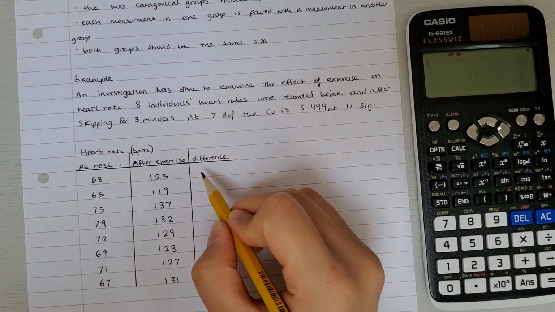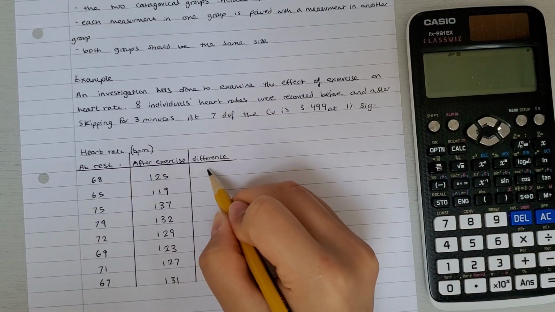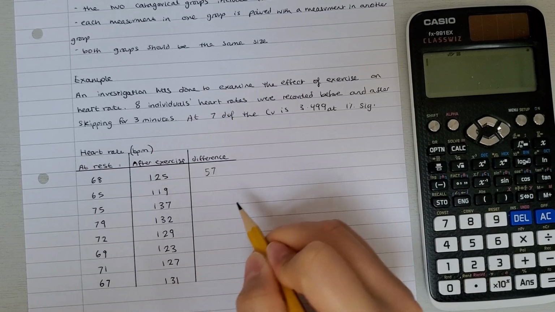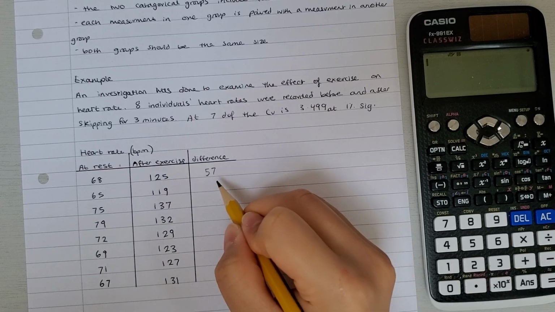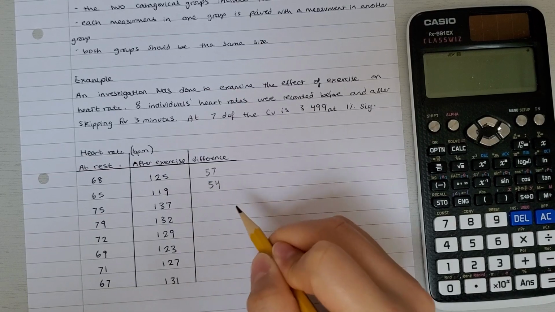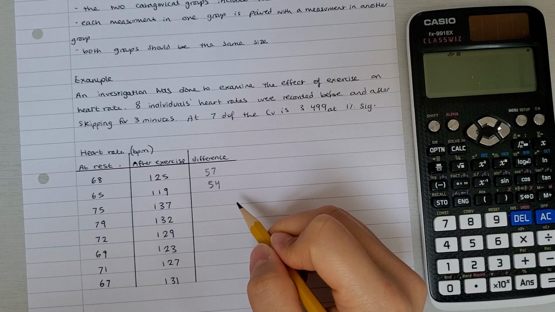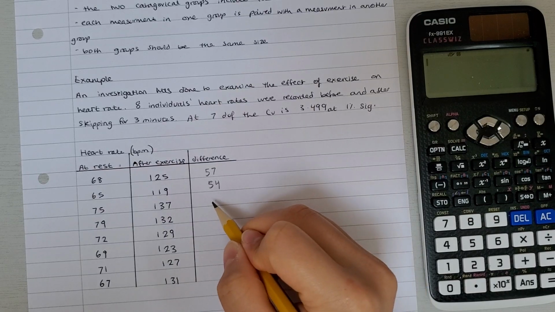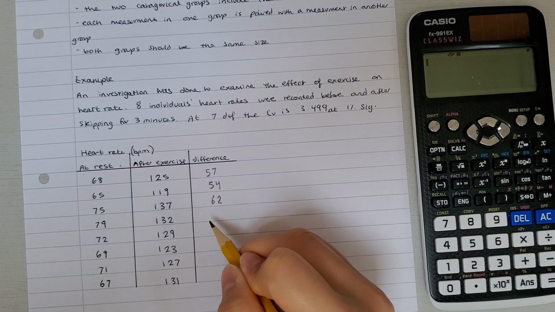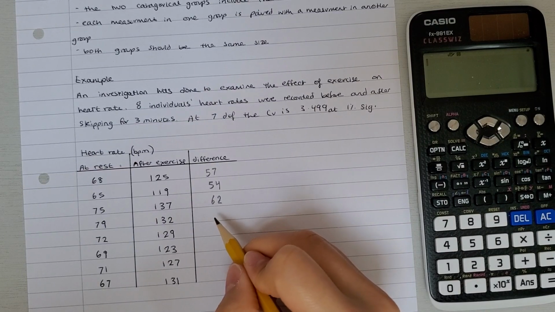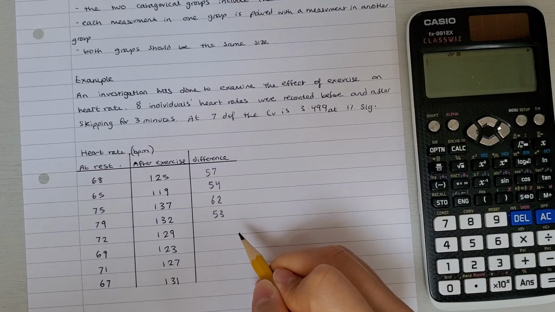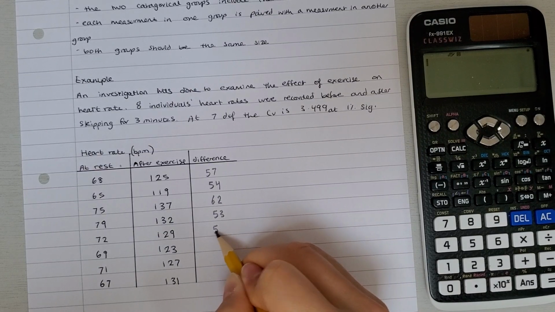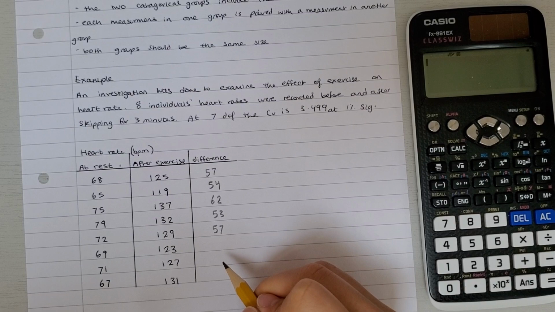125 minus 68 is 57. 119 minus 65 is 54. 137 minus 75 is 62. 132 minus 79 is 53. 129 minus 72 is 57. 123 minus 69 is 54.